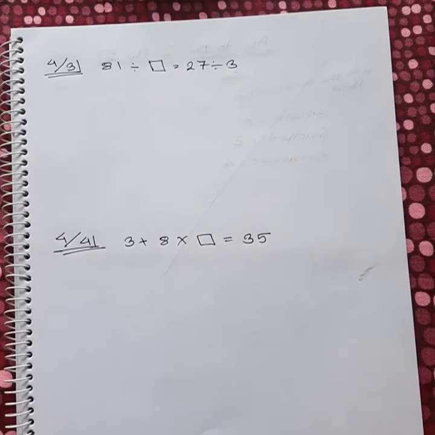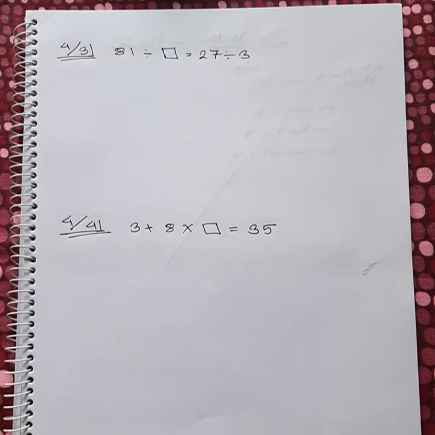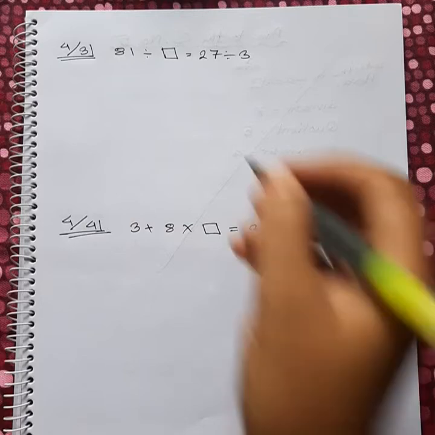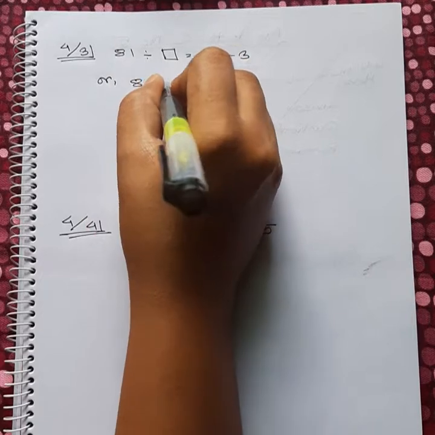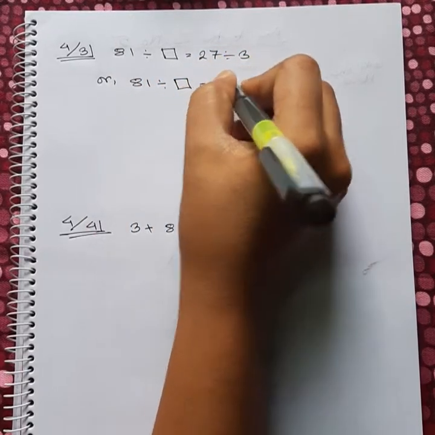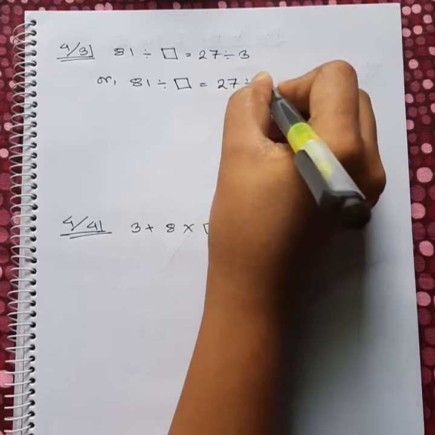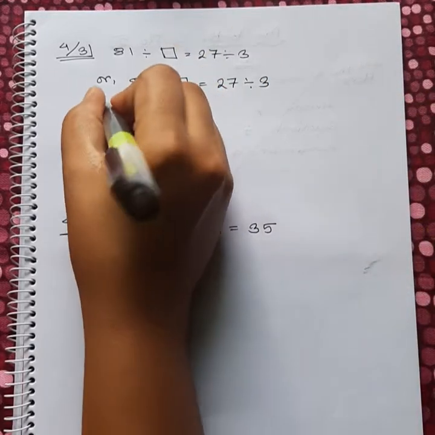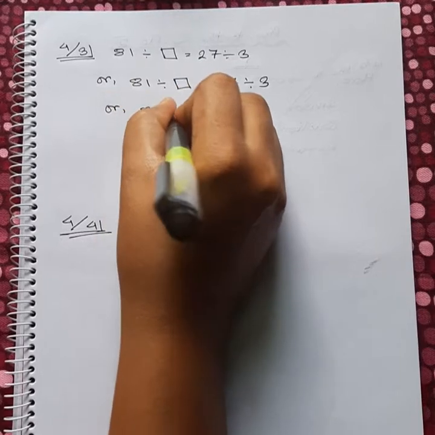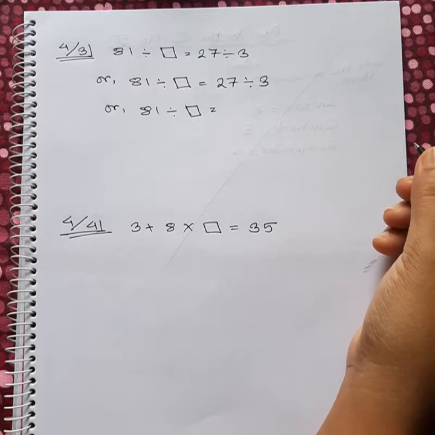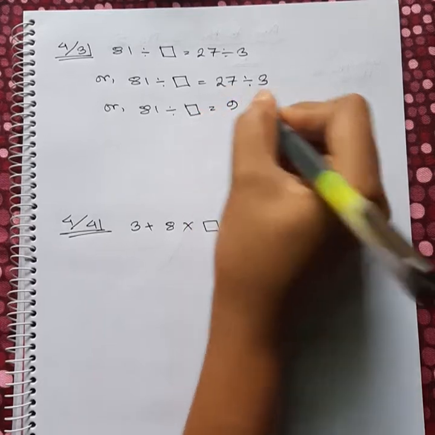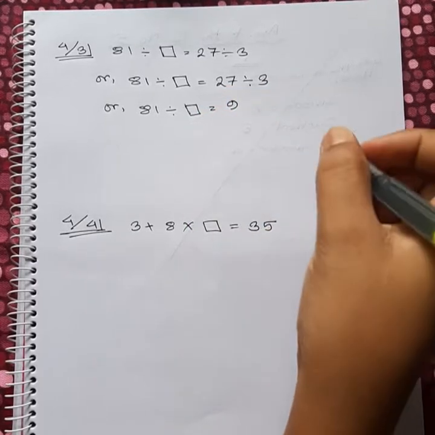Here we are going to face a little bit of, what should I say, a challenge. You can see that we are having numbers over here. Again we are going to write down 81 divided by the box and 27 divided by 3. At first let's do that part. And it is, can anyone tell me, is it 9? Really? Okay, I'm writing 9, don't worry.